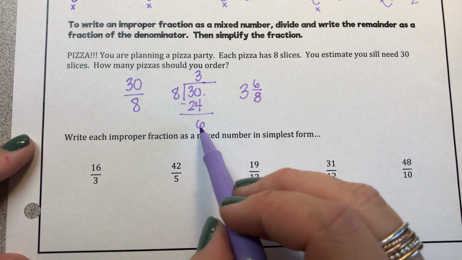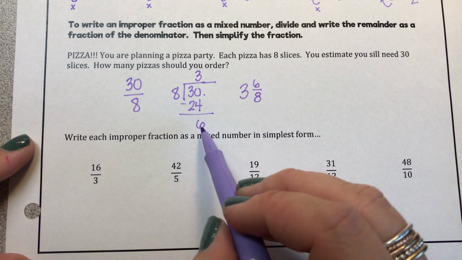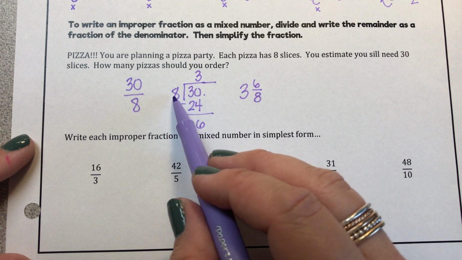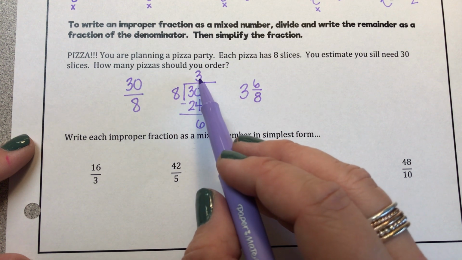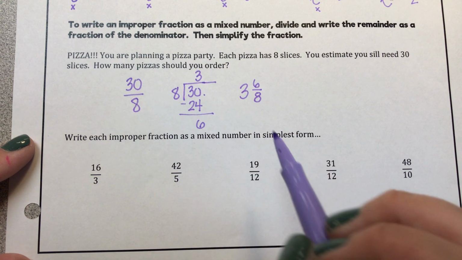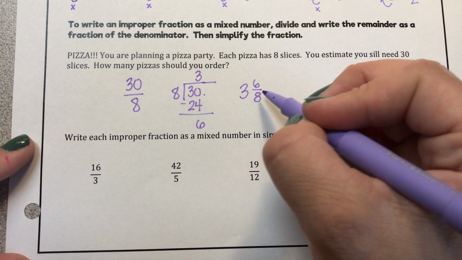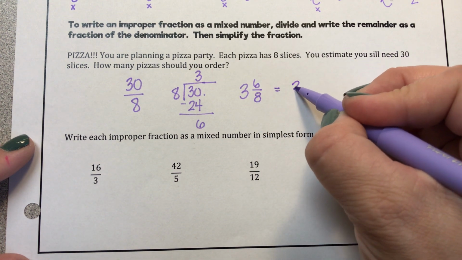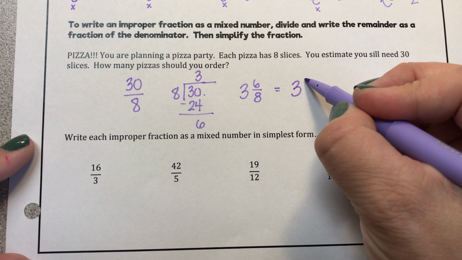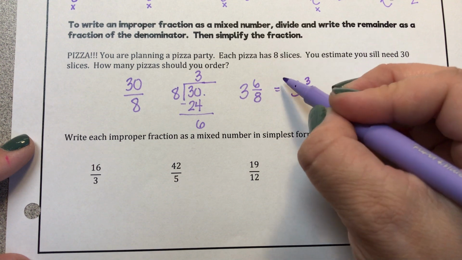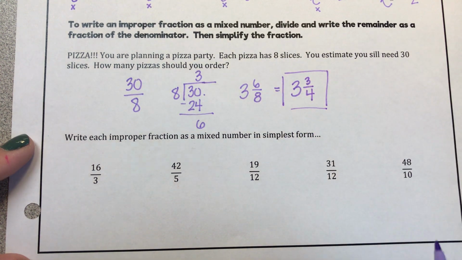So when it says to take the remainder and write the remainder as a fraction of the denominator, that's what it's talking about. We have 3 whole pizzas and 6 out of 8 of another. And then 6 over 8, what are they both divisible by? 2, so it's 3 3/4.